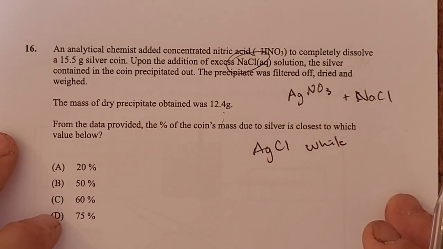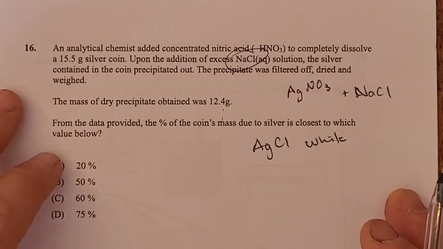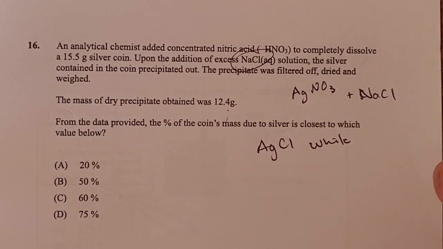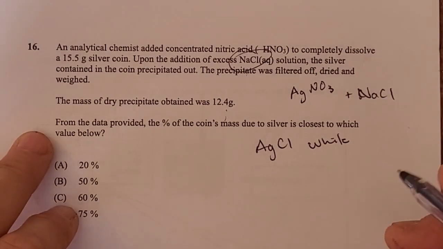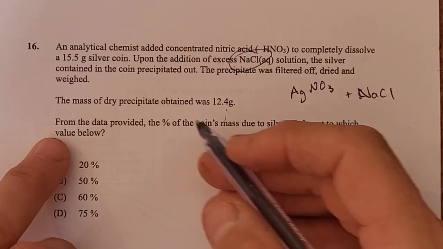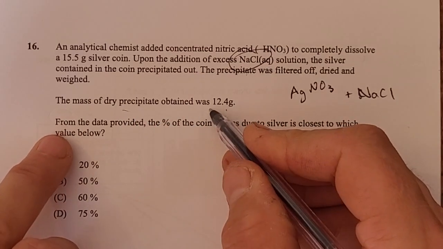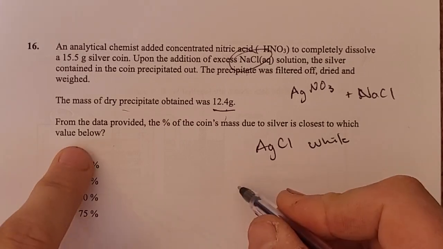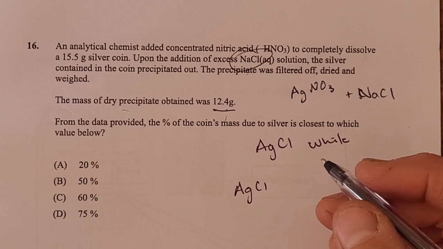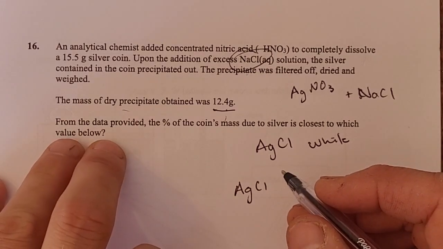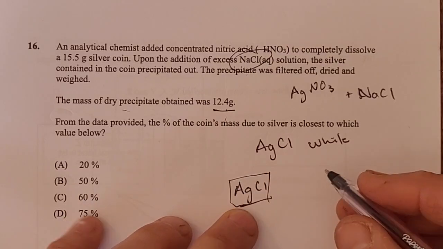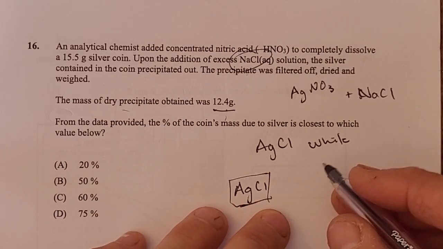A lot of the questions in this test are percentage composition type questions and quantitative chemistry questions from the first module, so you really have to know that module well. So let's have a look. This dry precipitate is not silver, it's AgCl. So some percentage of that, according to this formula, is going to be silver.